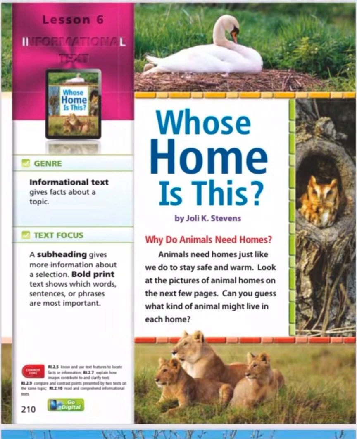Whose Home is This? By Jolie K. Stevens. Why do animals need homes? Animals need homes just like we do to stay safe and warm. Look at the pictures of animal homes on the next few pages. Can you guess what kind of animal might live in each home?